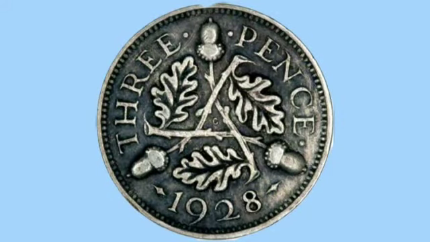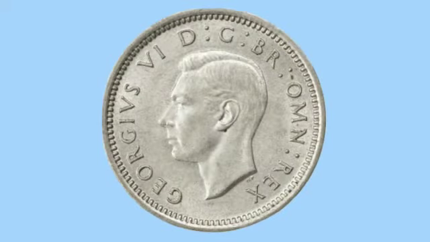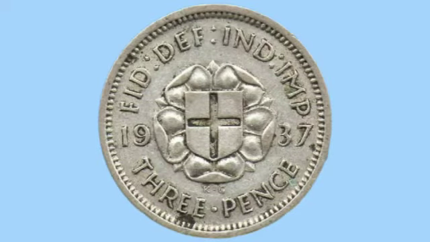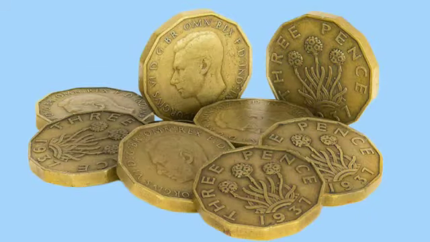But in 1928, the design was changed. We now see 3 acorns, 3 oak leaves, the word threepence around the side, and the date at the bottom of the coin. Quite a change to the usual. Next up is George VI, and a change of design came when he took the throne. And here it is. We see an English shield inside of an English rose. The legend is back around the side of the coin, and the date is either side of the Tudor rose this time. Also in 1937, the brass threepence was released.